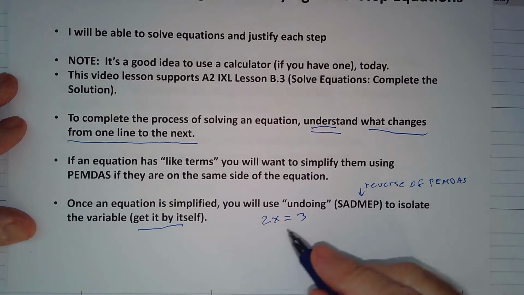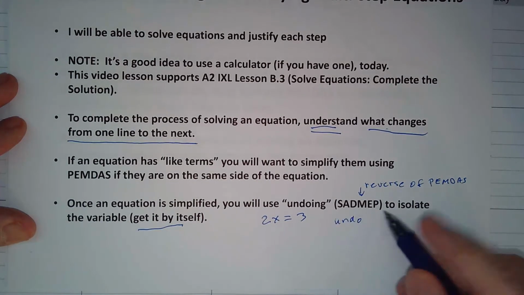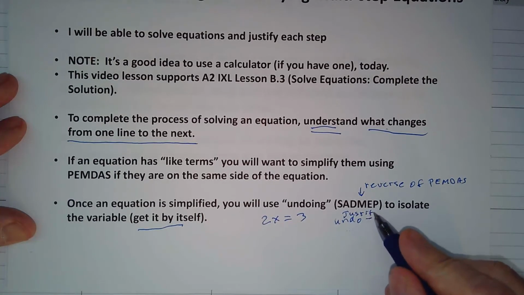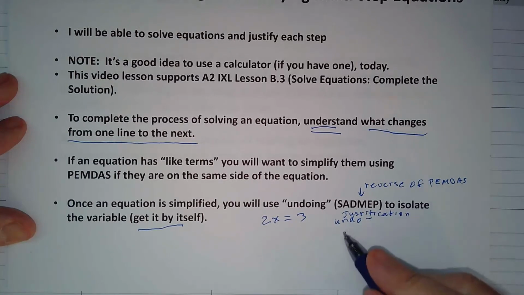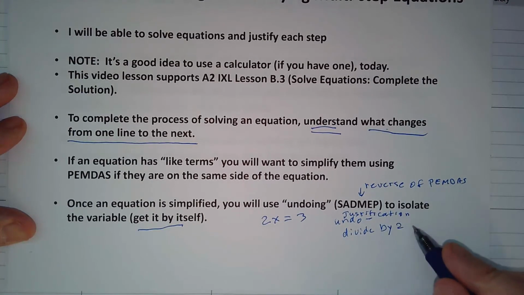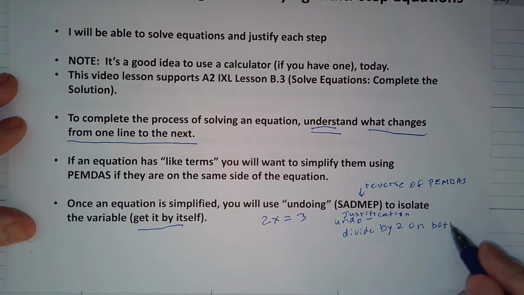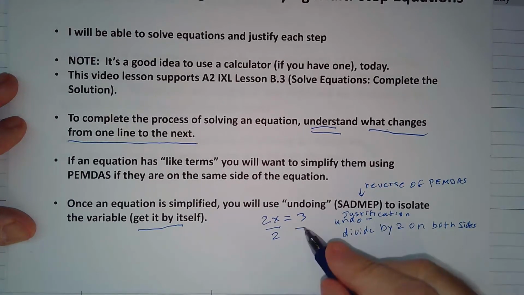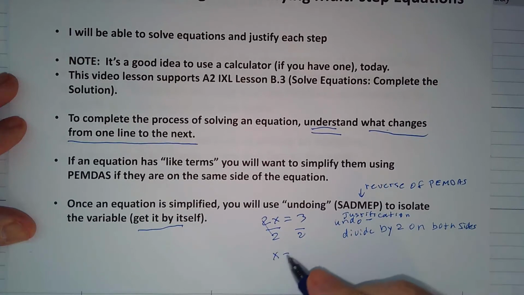In this case, you would undo, and the way you would undo, this is your justification now: divide by 2 on both sides. Okay? And so you would do that, and you get x equals 3. And now you see the variable is all by itself. That's what I mean. This is your variable. Get it by itself. Okay?